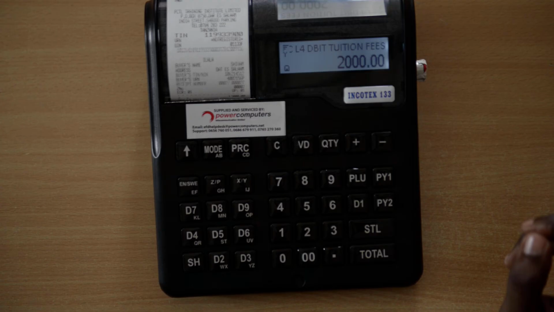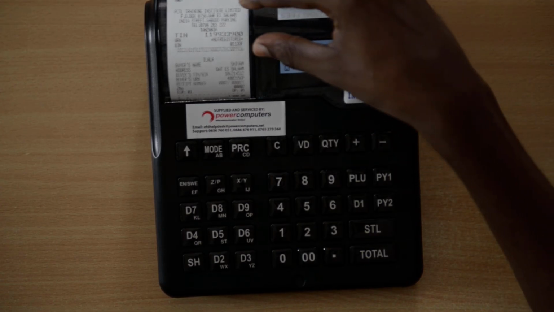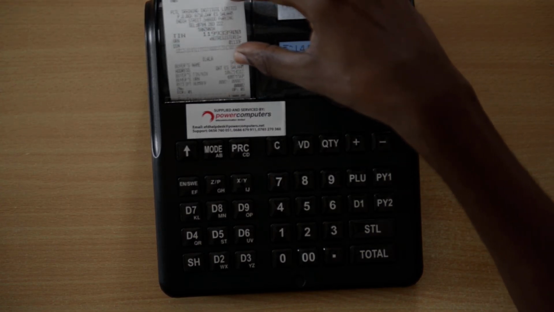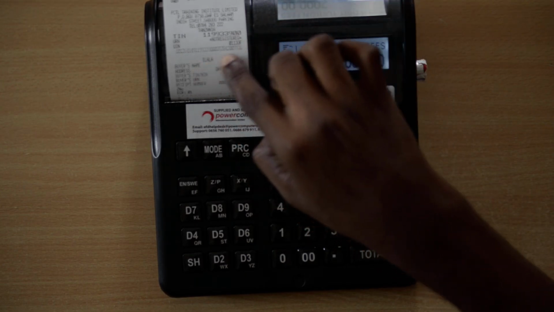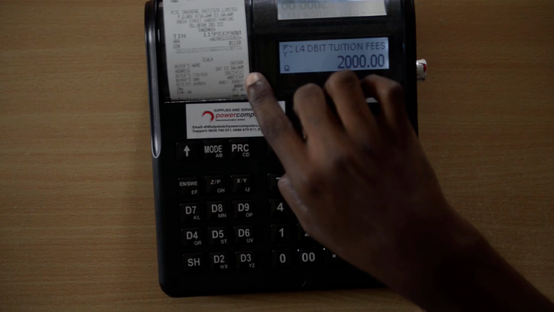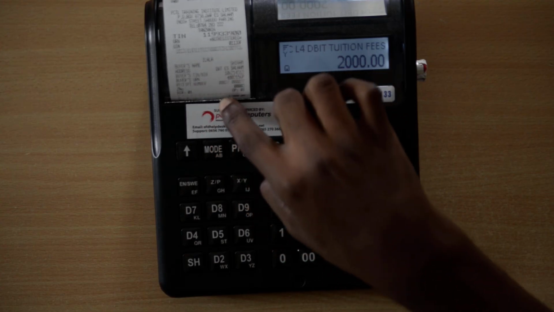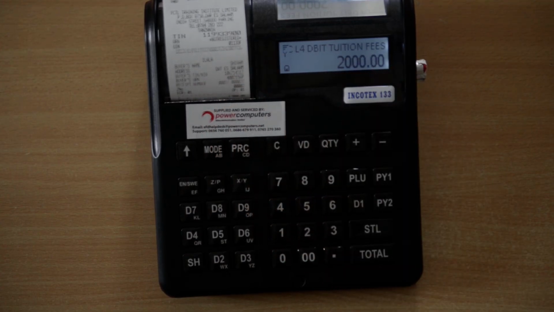A small receipt will print with my initial company details and my client details, my client name, address, TIN number, and my client VRN and the receipt details. If I'm sure, I press total. If I'm not sure, I cancel by pressing SH00.